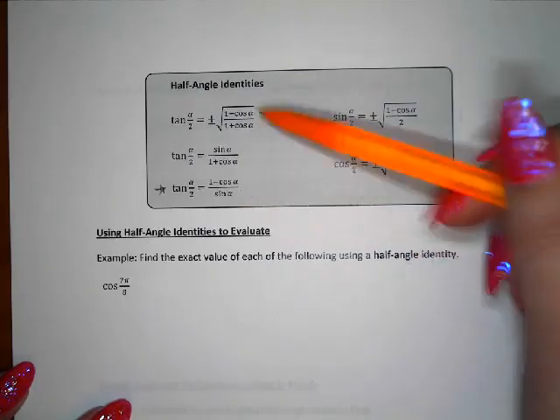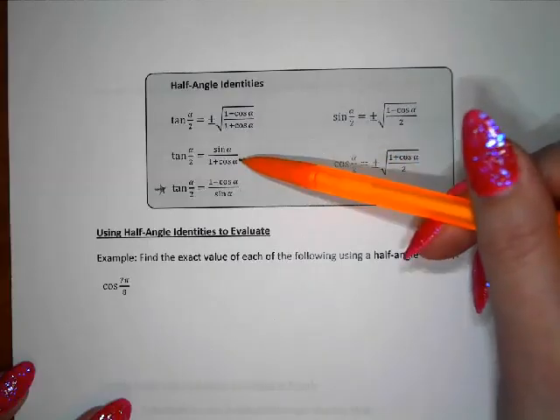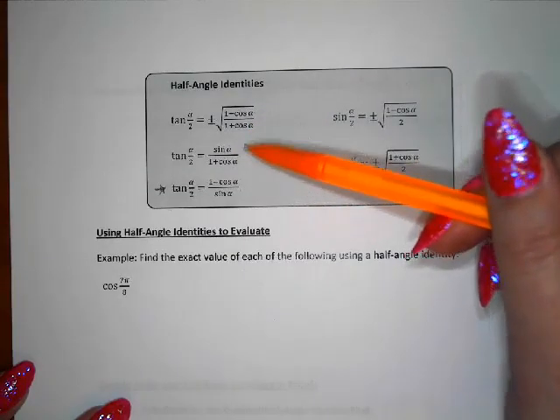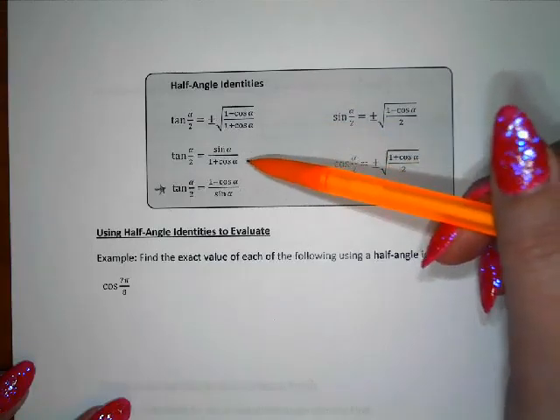We're not going to completely cross them out because I want you to be able to read them in case we end up using them on a proof. But as far as using them to evaluate, we will just not do it.